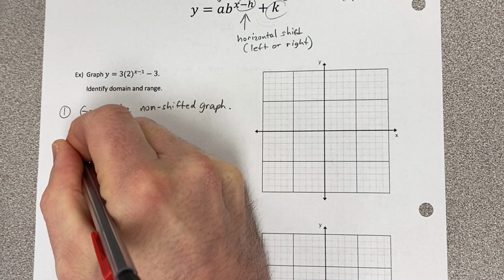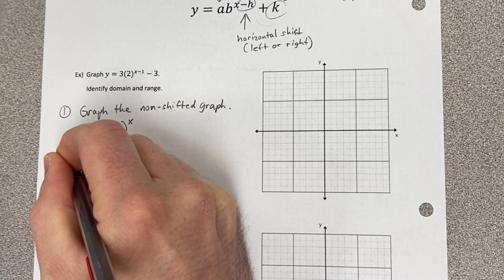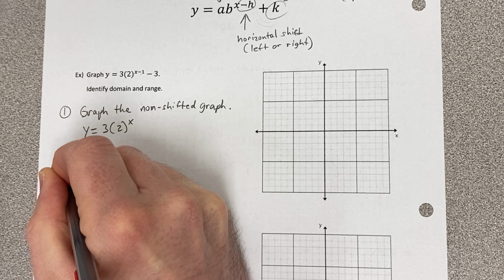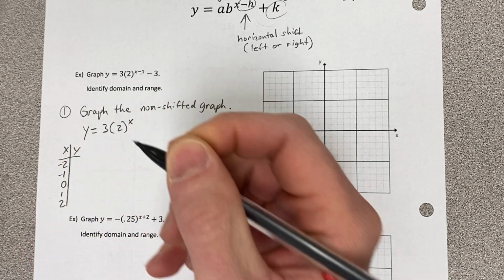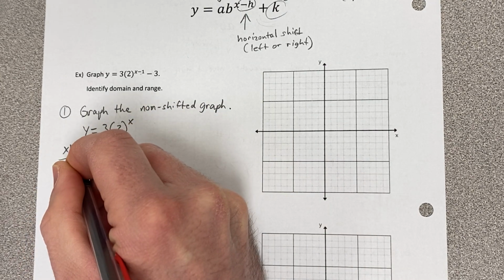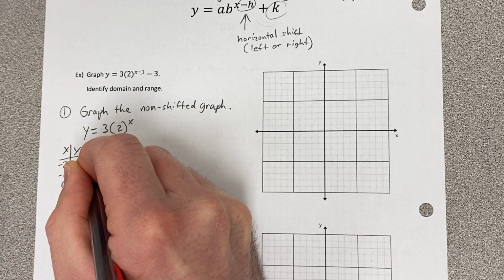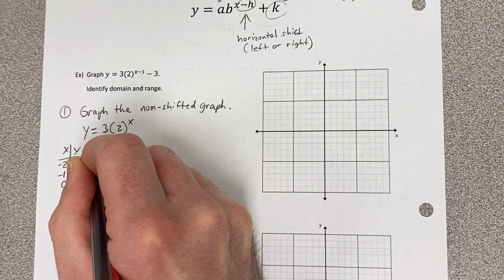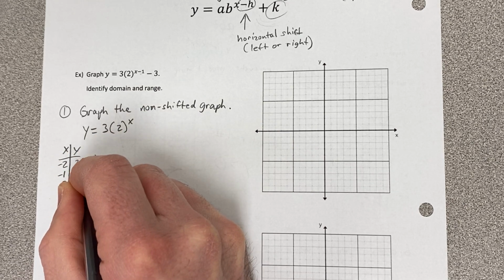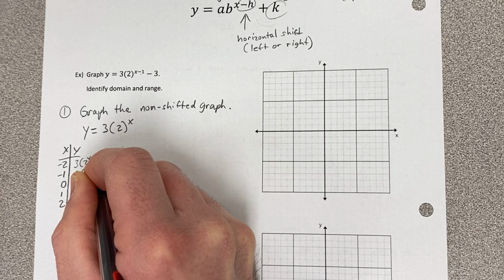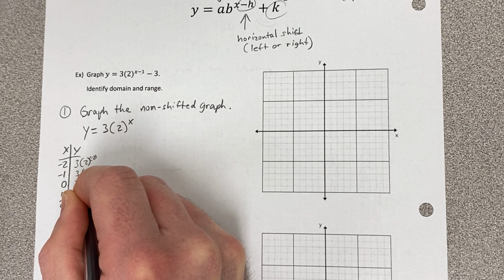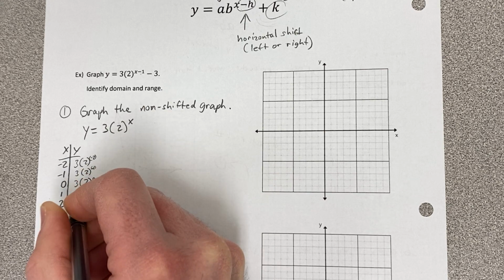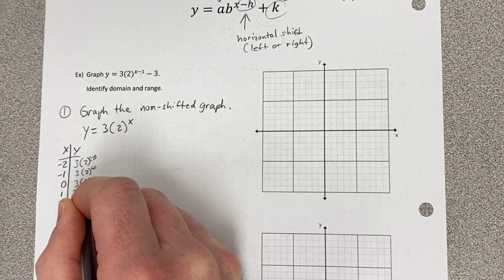And so you make your table of values, -2, -1, 0, 1, 2. You plug those in for x. You can do it by hand or you can do it with your calculator. Doesn't matter to me at this point.